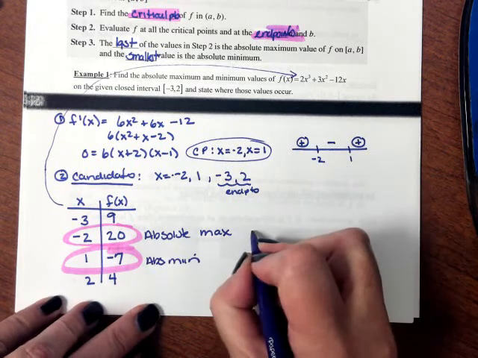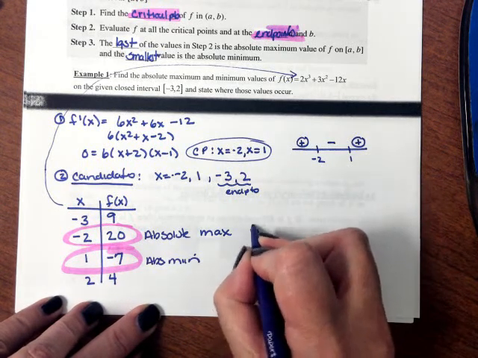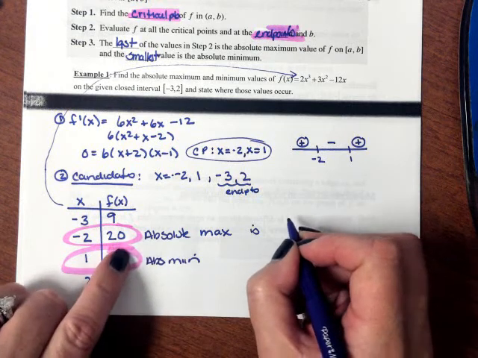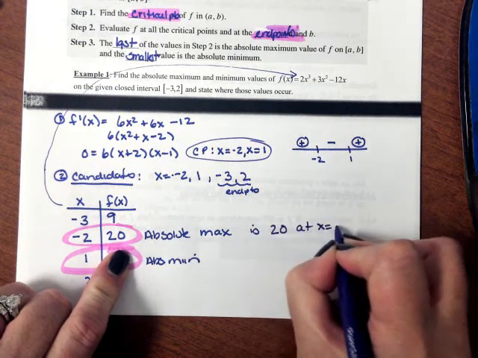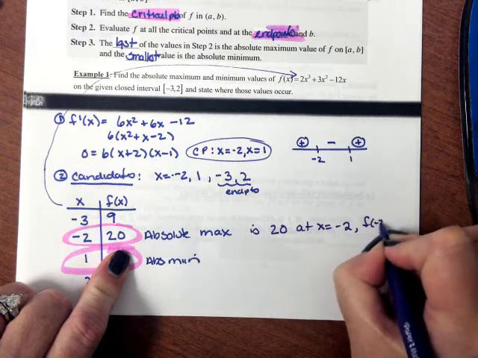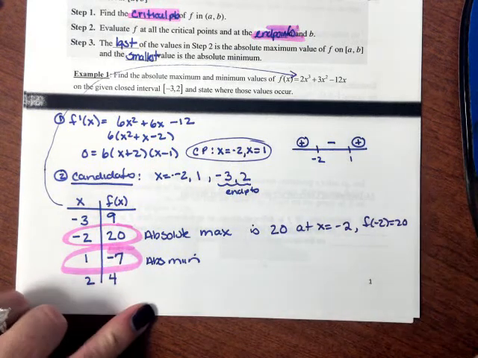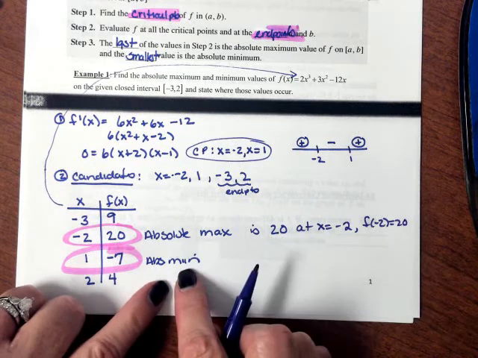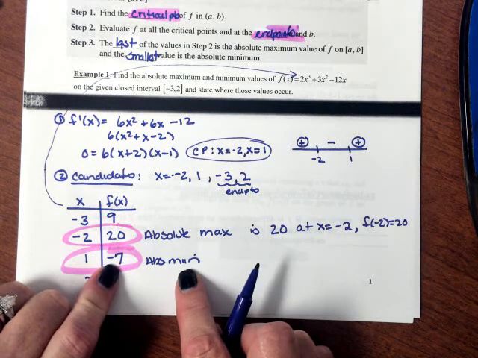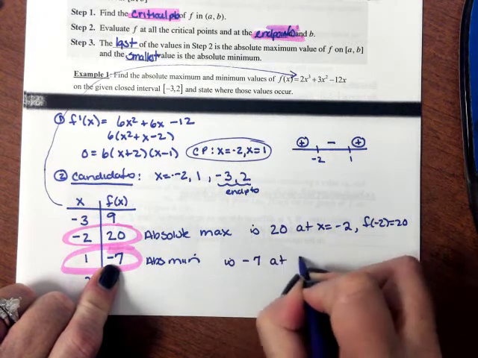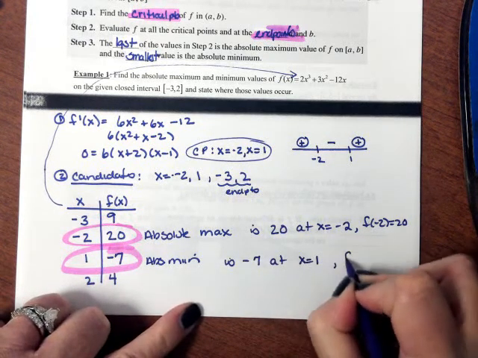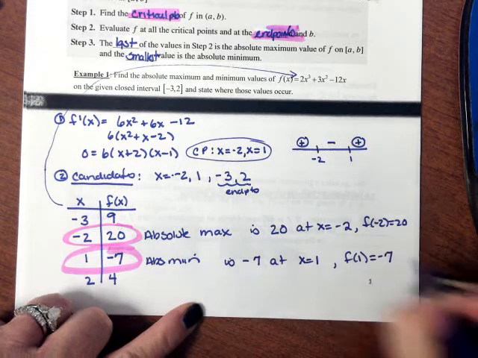So then my absolute max, and when we talk about the absolute max, you're talking about the y value, is 20, and that's occurring at x equals -2. Or you can write f of -2 is 20. When we talk about the absolute minimum, you're referring to the y value, is -7, and it's occurring at x equals 1. Or you can write it as f of 1 is equal to -7.